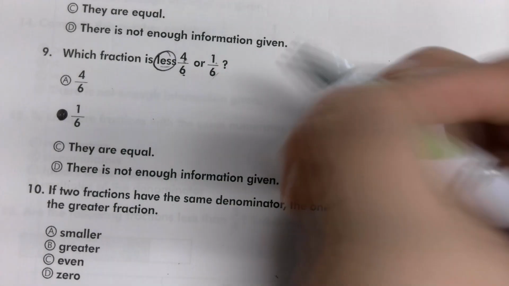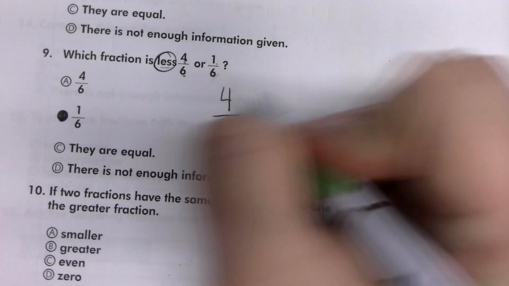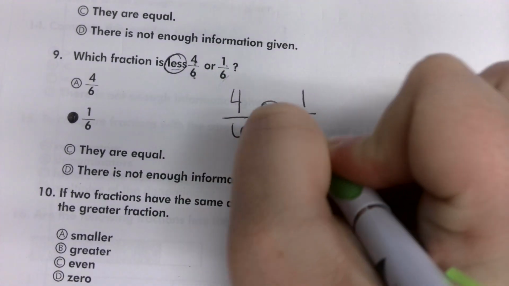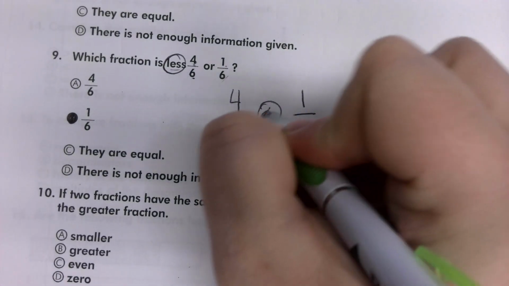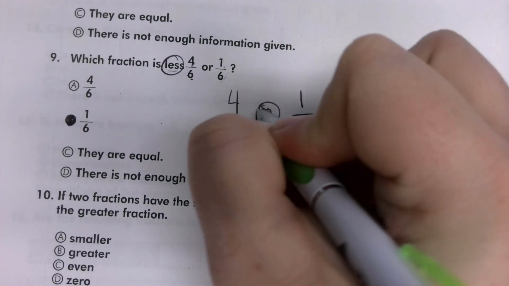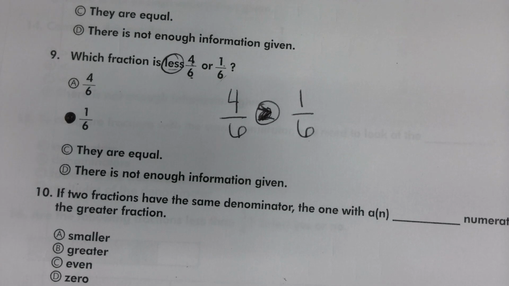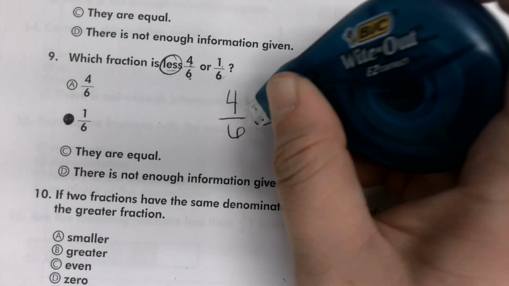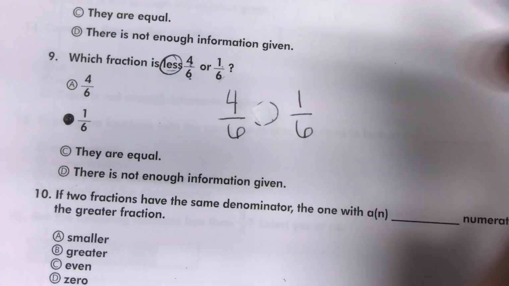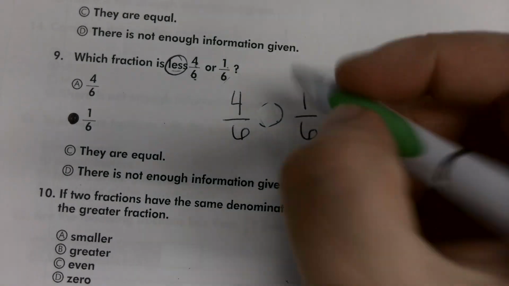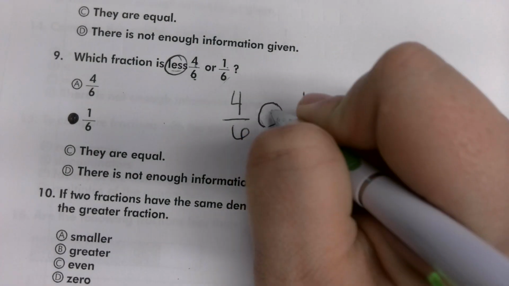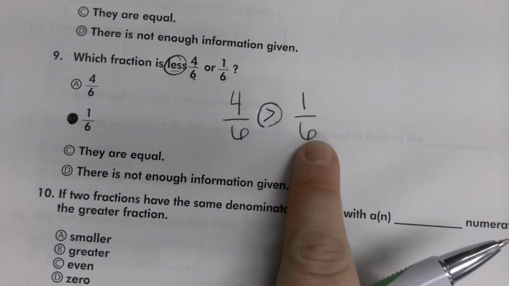And if it works for your kid to write it like this, sorry, I wrote that backwards. If you want them to write out the comparison sentence before, that too is fine. I apologize, I wrote that backwards. Fix it. And so they will know that this one is lesser.